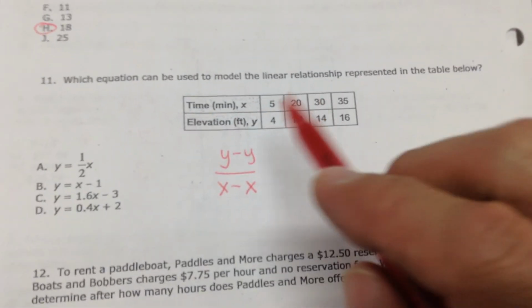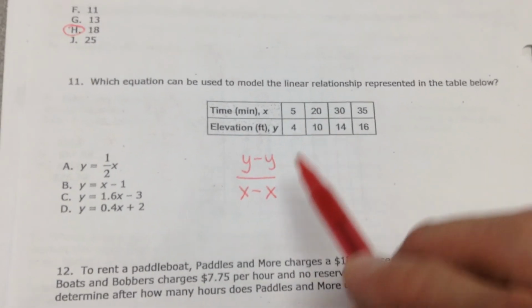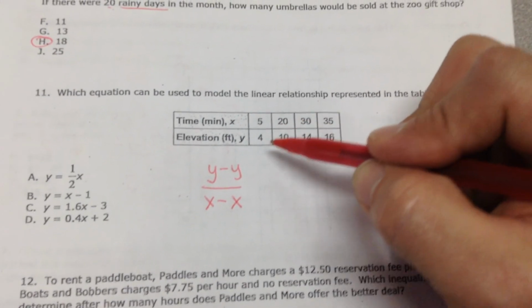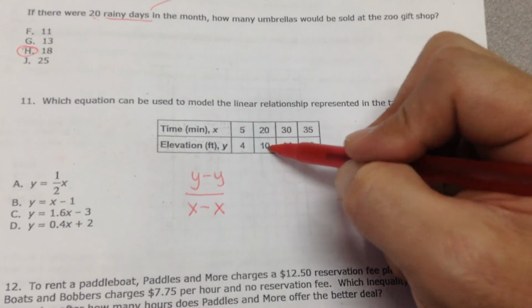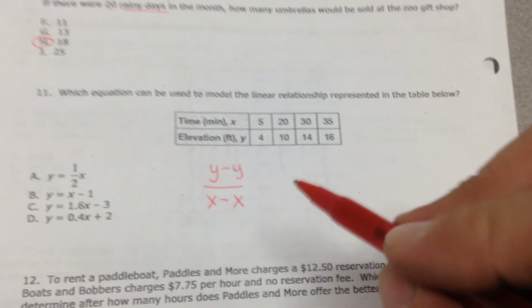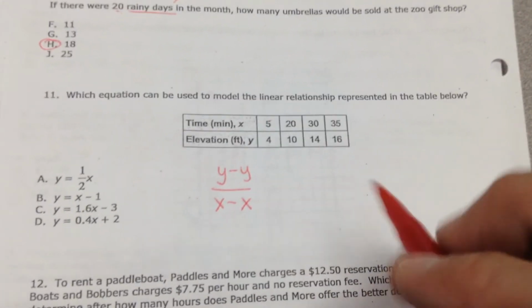Okay, next one, and we just did this the other day. Which equation can be used to model the linear relationship? So if I look at these, if I just did y over x, 4 over 5, 4/5 is not the same as 10 over 20 because that's a half. So that tells me I have to do y minus y and x minus x.